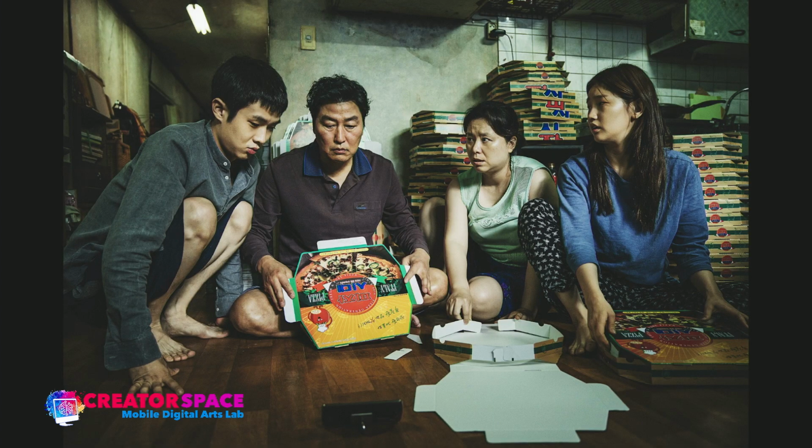Okay, so that one. And then here's from Parasite. And this one I'm leaving to everyone to think about: okay, what's the palette here? And I think this is a great one. Look at the location, they're folding pizza boxes.